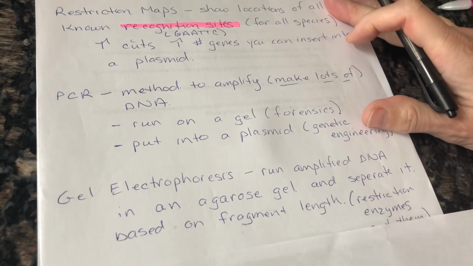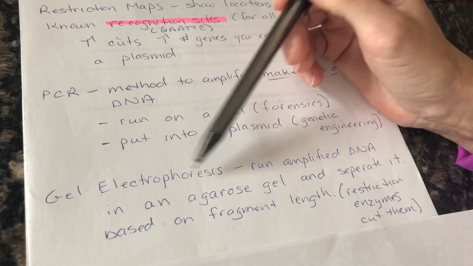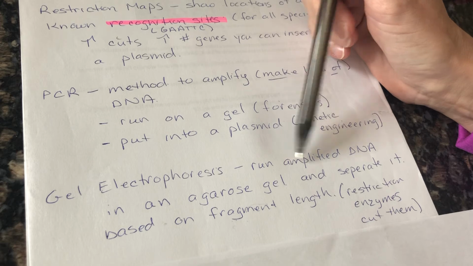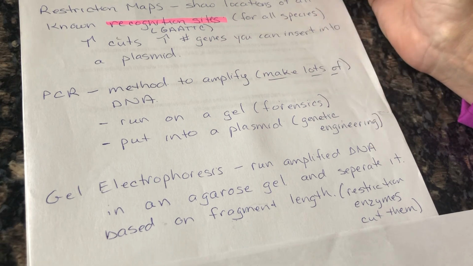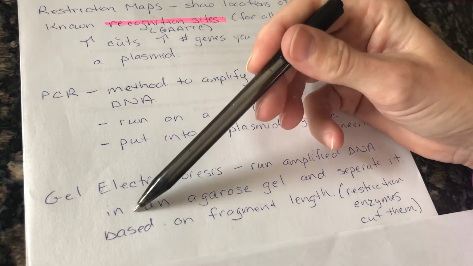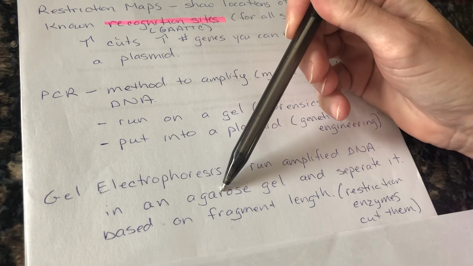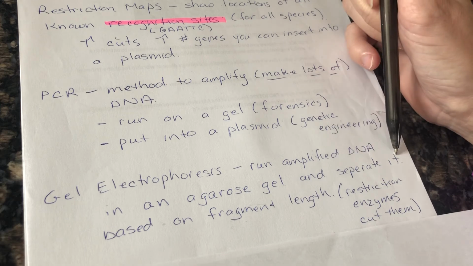And then lastly, quite a few days ago now, I believe it was Tuesday, I showed you gel electrophoresis. How gel electrophoresis works is you can run your amplified DNA, and it's a way to check to see, did you actually get the DNA that you wanted to make, and did you make enough of it? It's a way of proofreading, kind of, or checking: did your PCR work? Did your techniques actually work? So we run amplified DNA in an agarose gel, A-G-A-R-O-S-E, and separate it.